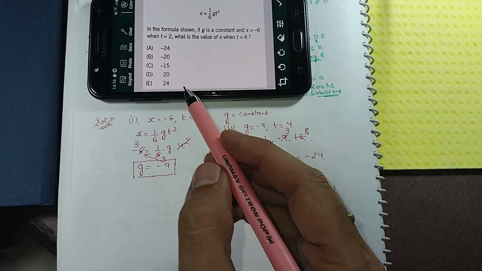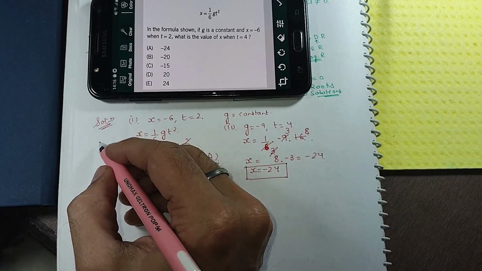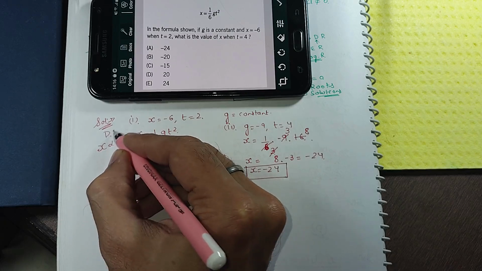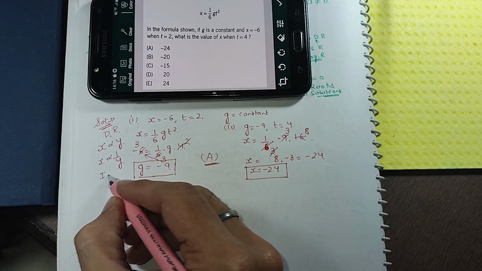So the value of x is equal to -24. It's as simple as just putting in values. So the right option is option A. Whenever we are given two cases: x is equal to y, which we call a direct relationship, and x is equal to 1 by y, which is called an inverse relationship.